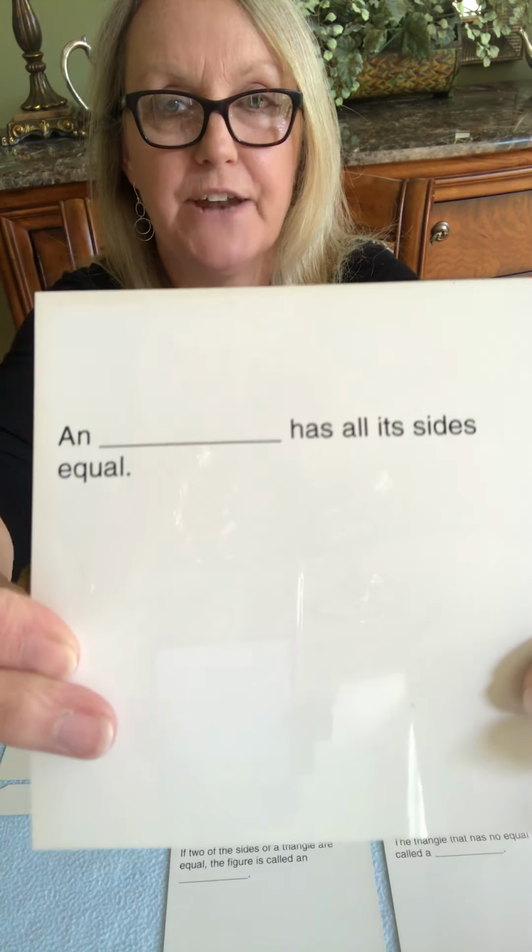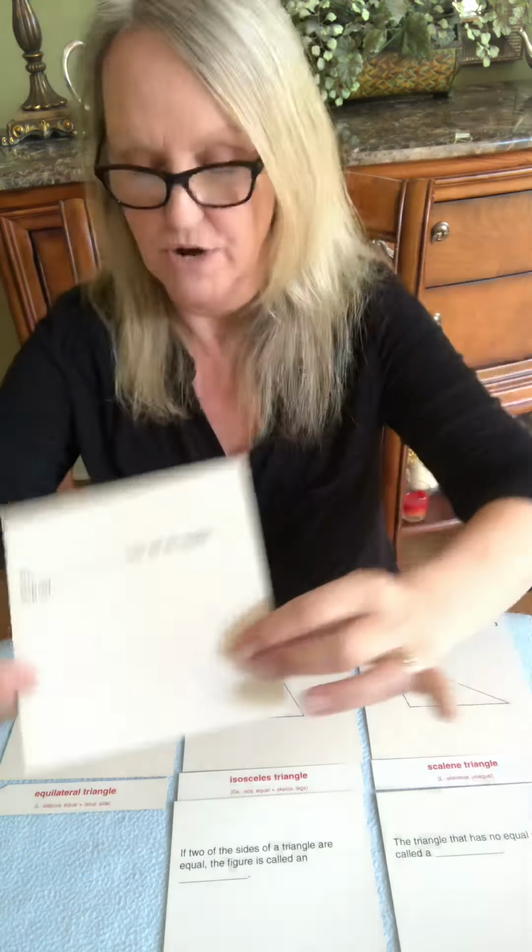An equilateral triangle. So again, a triangle is a polygon. It is the simplest of all polygons. It has 3 sides, 3 angles, 3 vertices. If you can't remember, think a tricycle has 3 wheels. Triangle. Tri means 3. So we're going to do an activity. I'm going to clean this up.